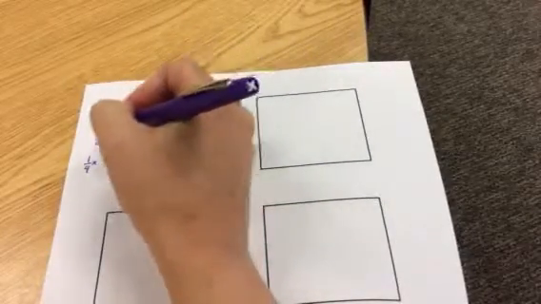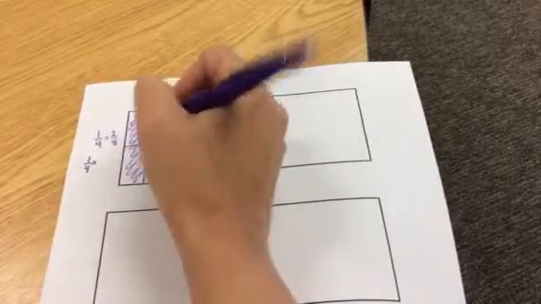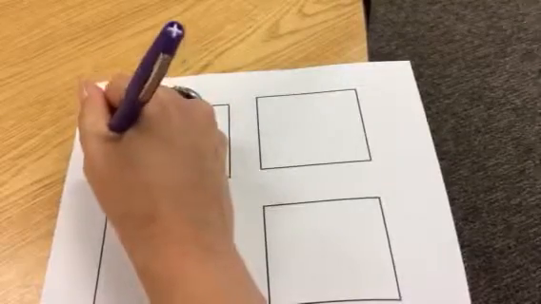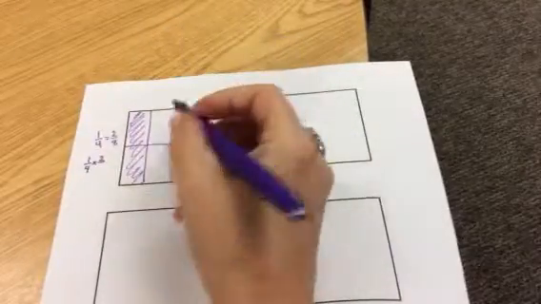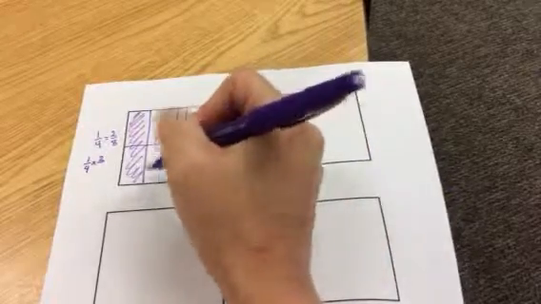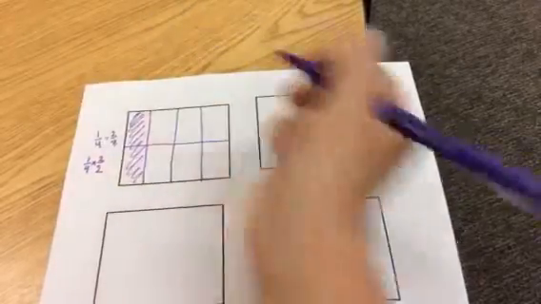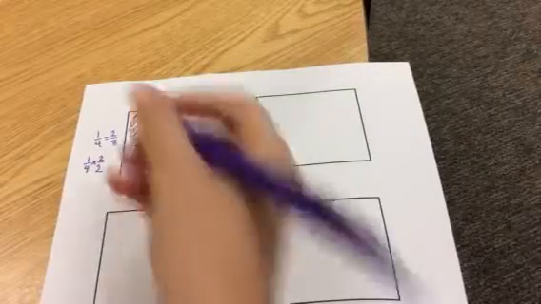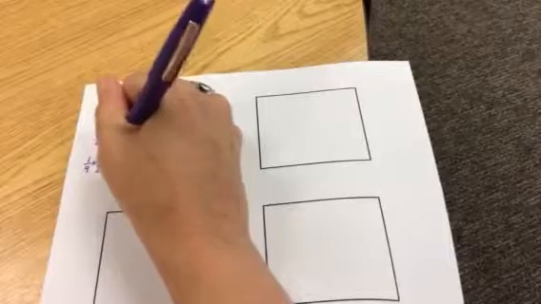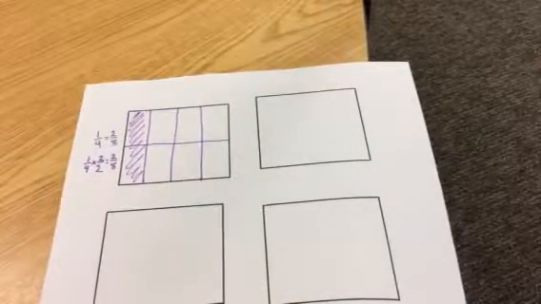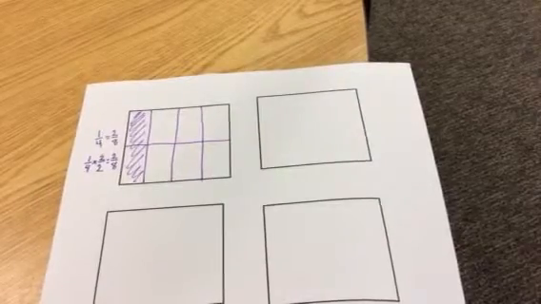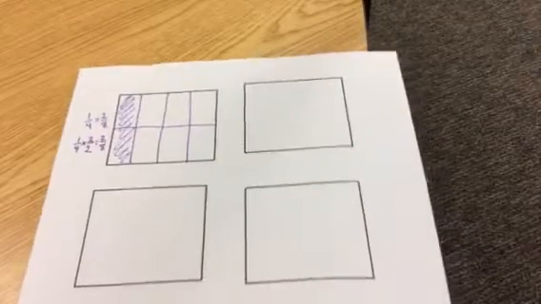So when I think about it, I had 1/4, and I've doubled that, or I've multiplied it by 2. I had 4 parts to make the whole, and now I have twice as many. So I've multiplied it by 2/2, which is really just 1. And so now I have 2/8. So we're going to use that information today to help us compare fractions.